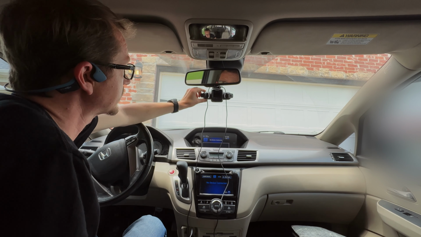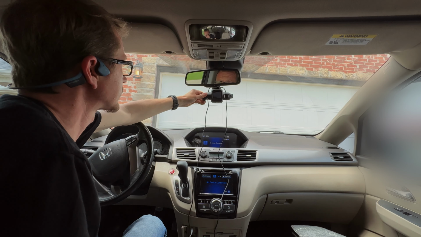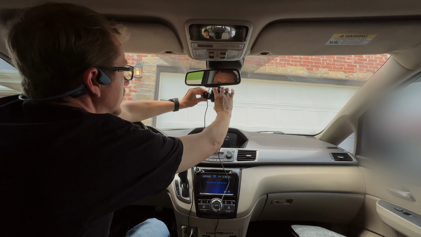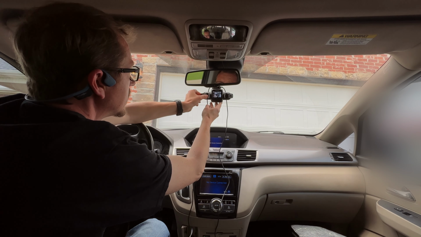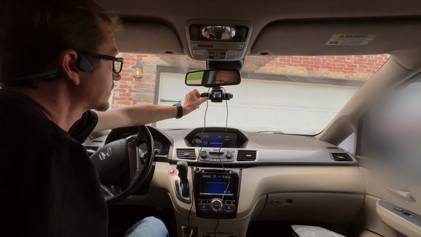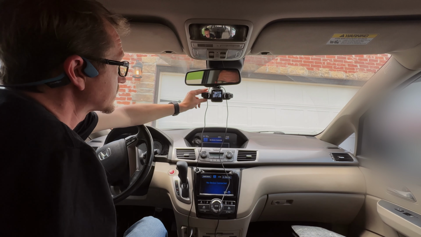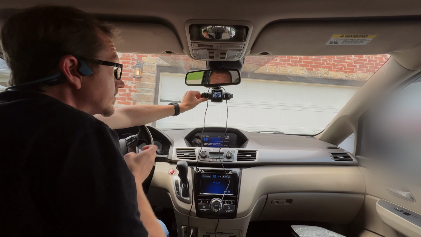Let's see if I can figure out how to adjust this so that it won't be backwards. Aha, there you go. All right, so you can have these pointed back to the cabin without it being upside down, which is very important.